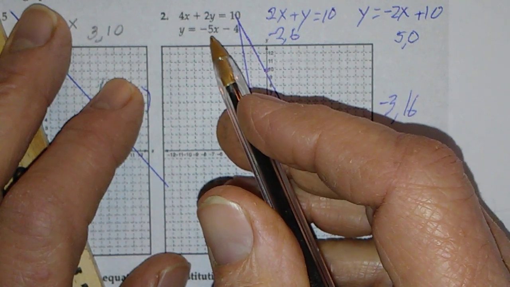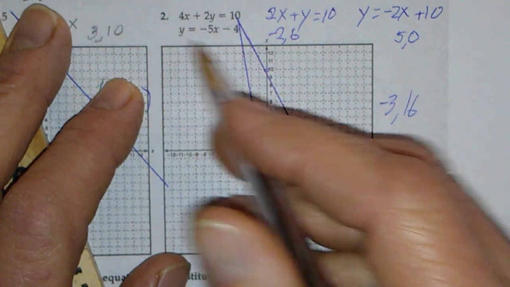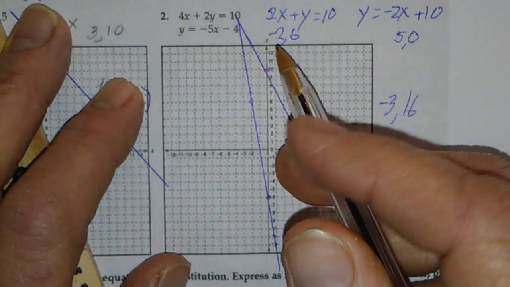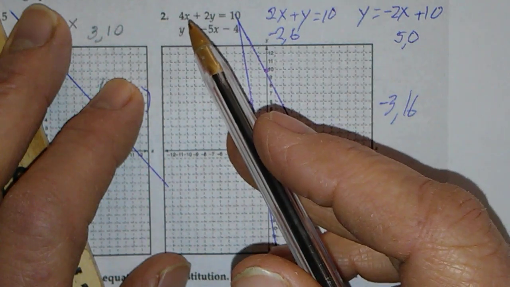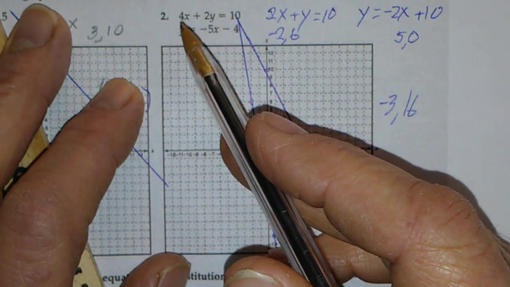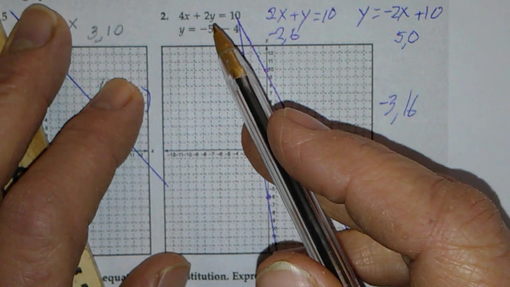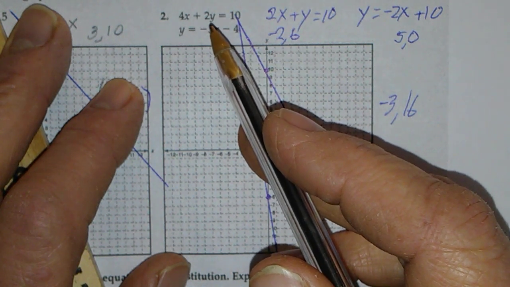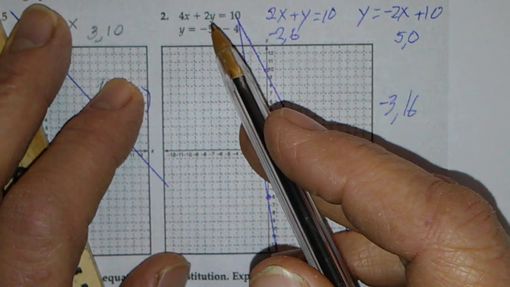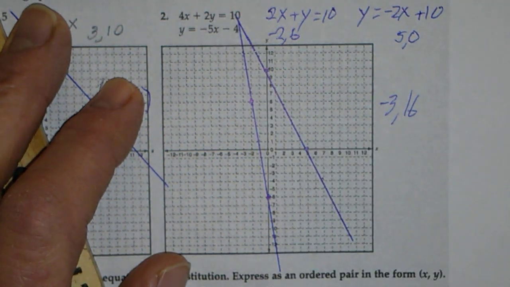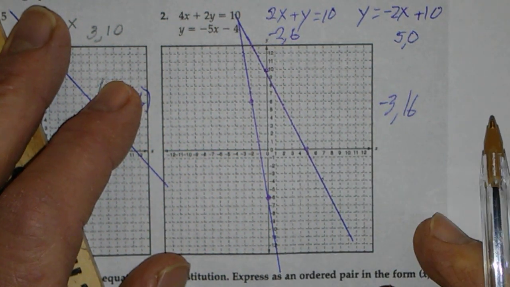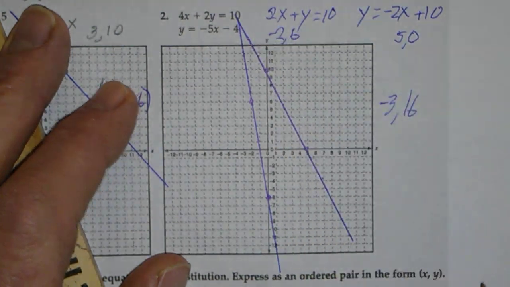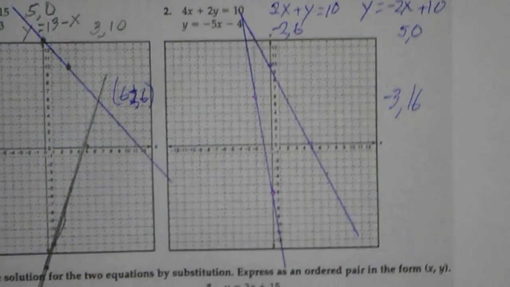That's 15 minus 4 is 11. Yeah, not that close. Negative 3 is negative 12 plus 32 is 20. Yep, they're not even that close. They don't even come out that close. Anyway, not a very accurate way, but that's how we're doing it, intersecting two lines like that.